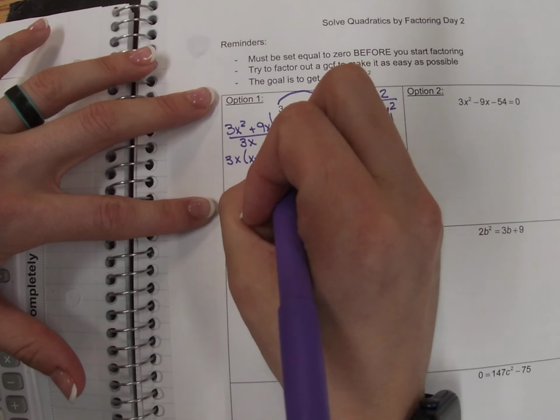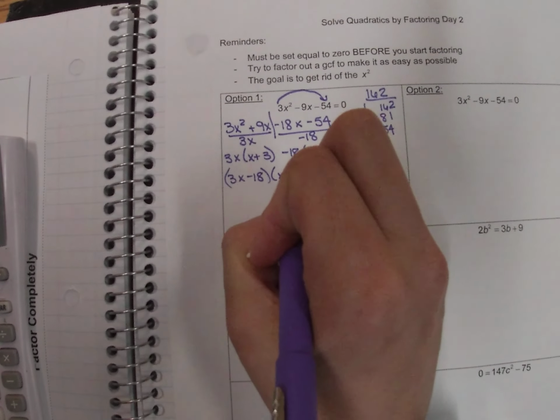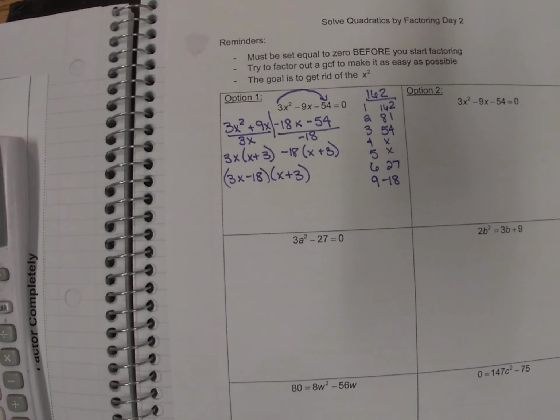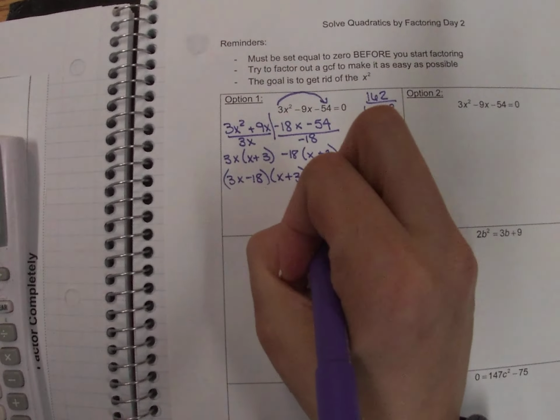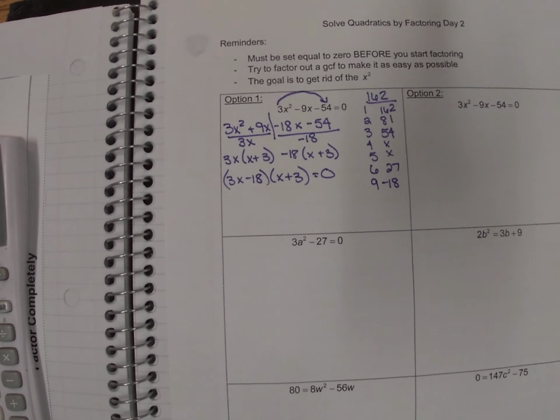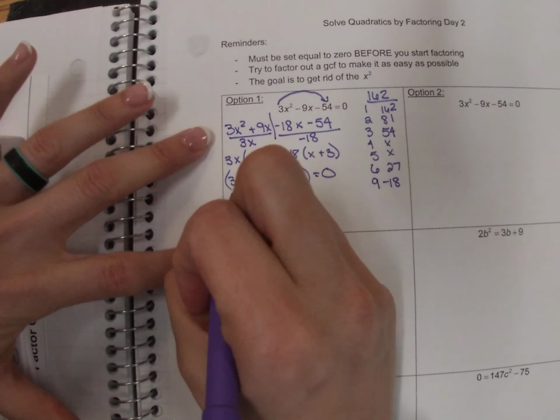Has a GCF of negative 18. So we'd have to not only see that negative 18, some of us might have to divide multiple times. Okay, so this would factor into a 3x minus 18 and an x plus 3. And if that wasn't bad enough, right, we're not done yet because this is still something that's set equal to 0. And so now we would set each of these equal to 0.